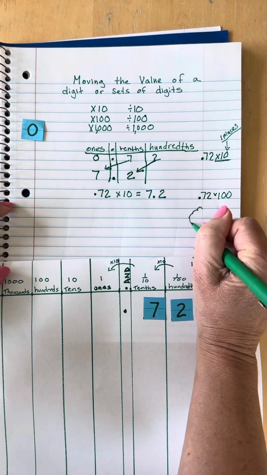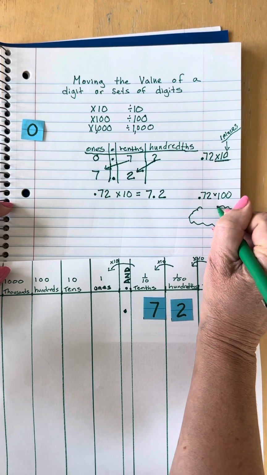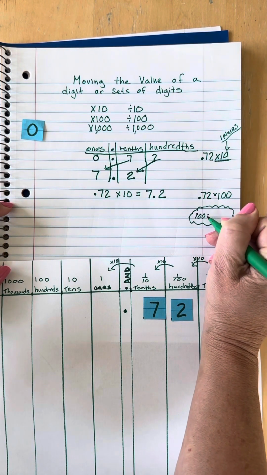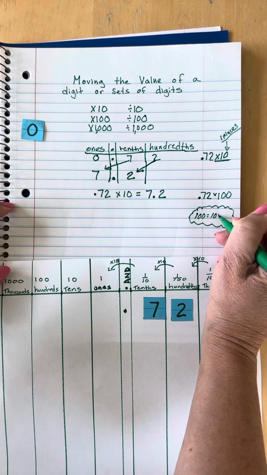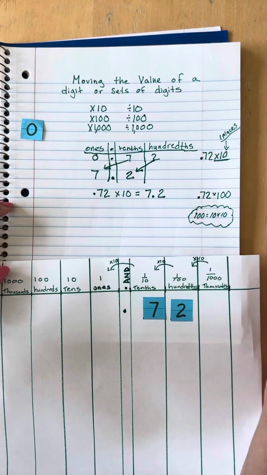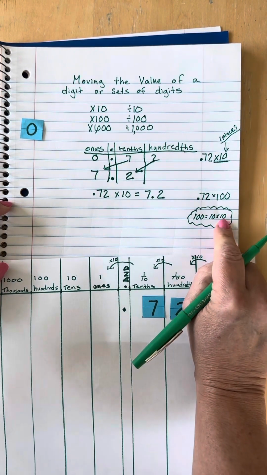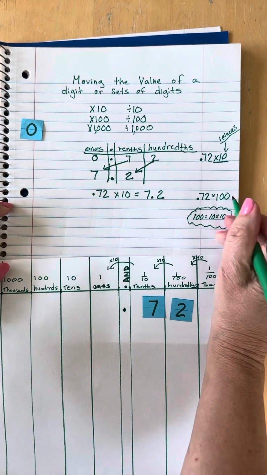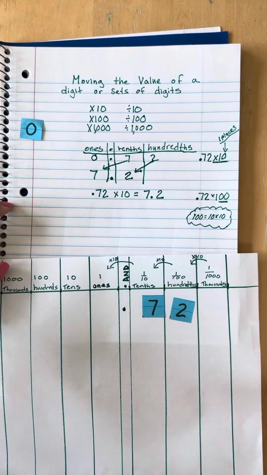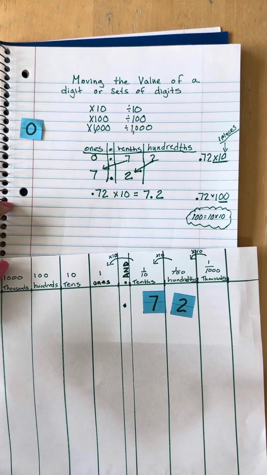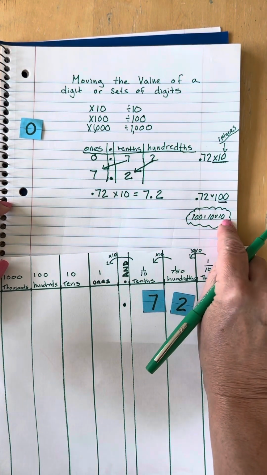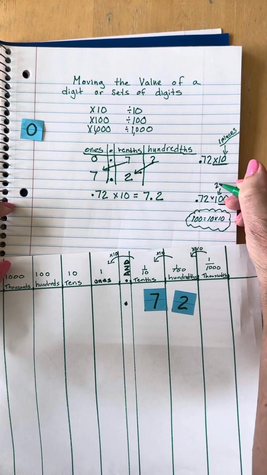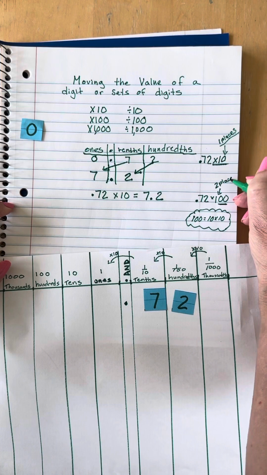What we need to think before we begin is that 100 equals 10 times 10. So that means I'm going to do the times 10 twice. Notice 100 has 2 zeros. That's your hint right here that it's going to move 2 places.